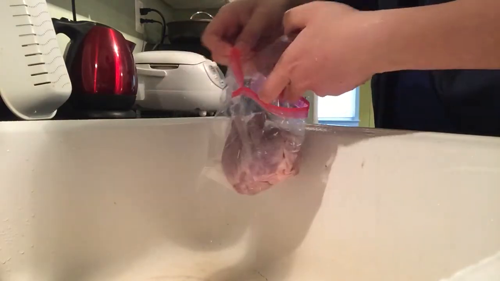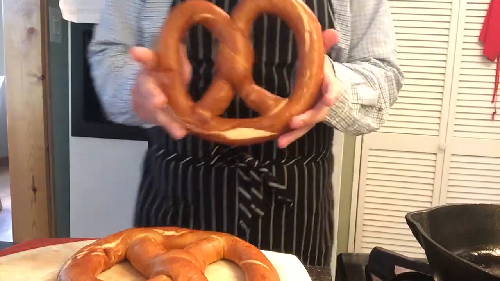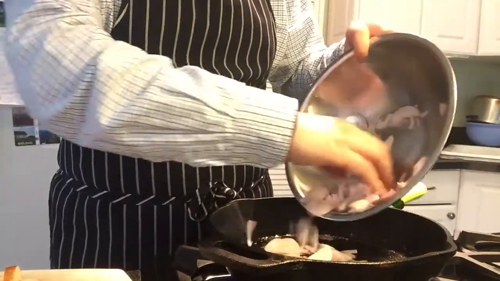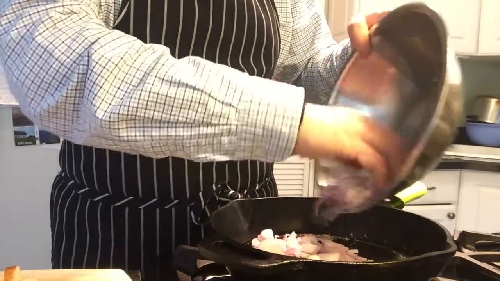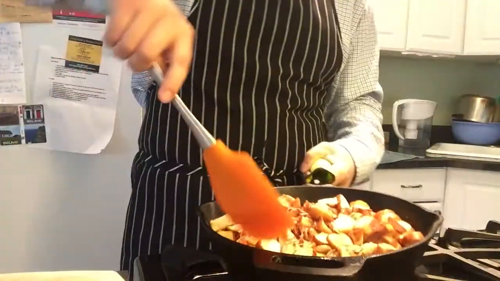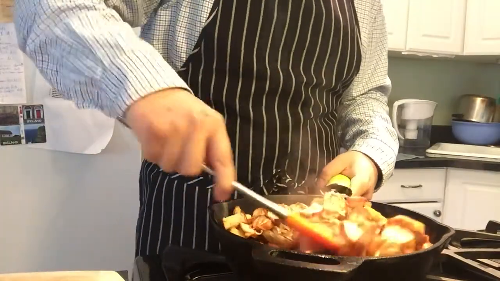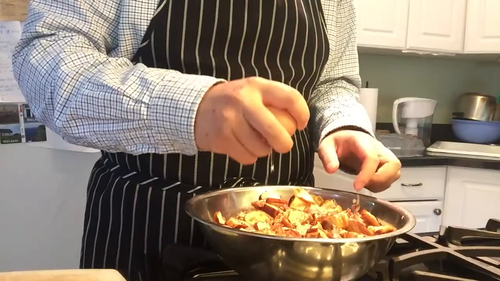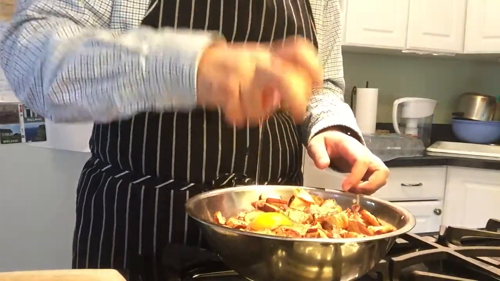Marinate the heart in soy sauce, rice wine, and sugar in the fridge overnight. To make the stuffing, I start by chopping up some soft pretzels and shallots and browning them in a pan. After the mixture is cooled, a whole egg is beaten into it to help with the binding.